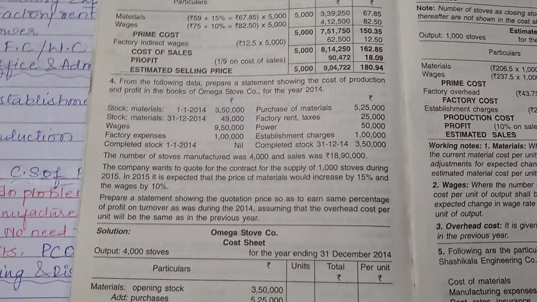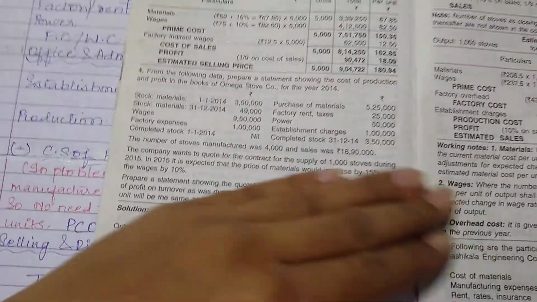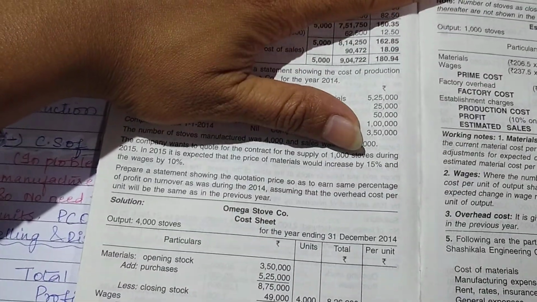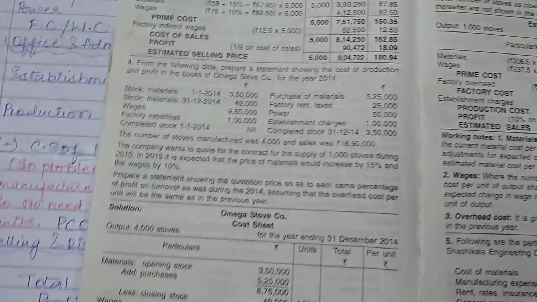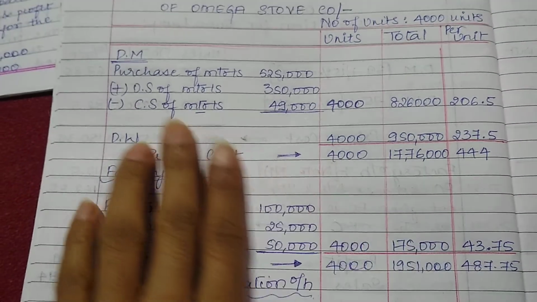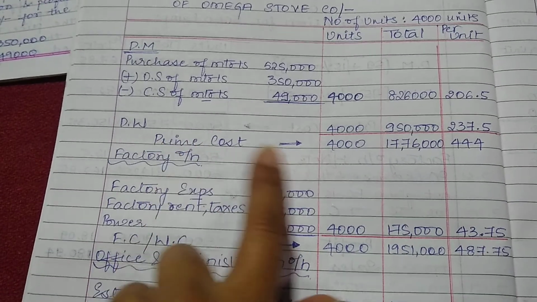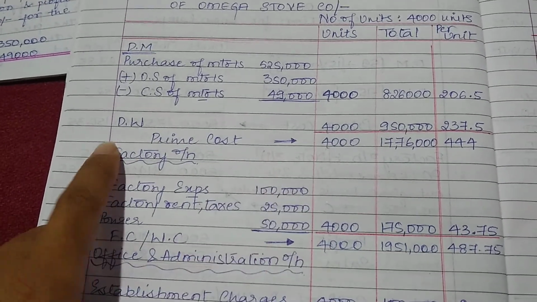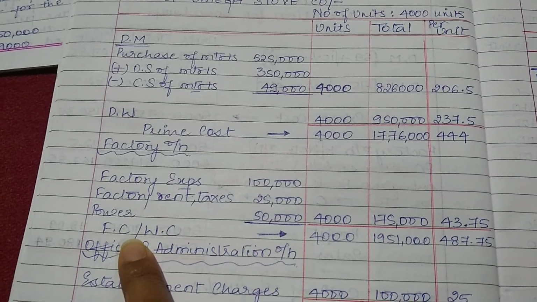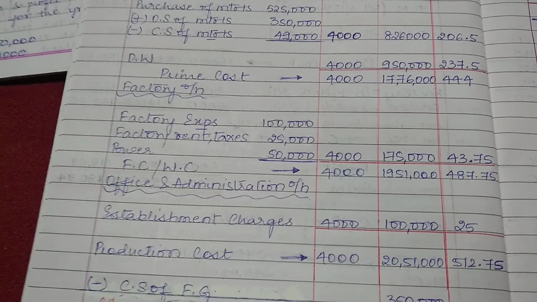Now what you have to do is prepare the cost sheet and the quotation. As I discussed, up to here is for your cost sheet, and from here all these things will be for your quotation. Now I have solved the problem. This is your cost sheet. Under your cost sheet I have taken all these things. That is your direct material and direct wages, and you will have your prime cost. Factory overhead has 3 items. I have just added them and I get my factory cost. After that, with office and administration, I will have my production cost.